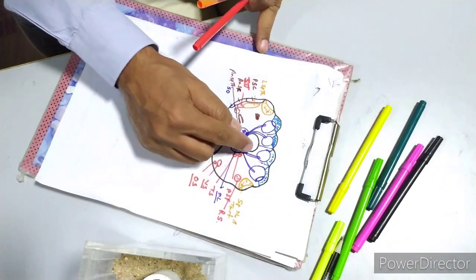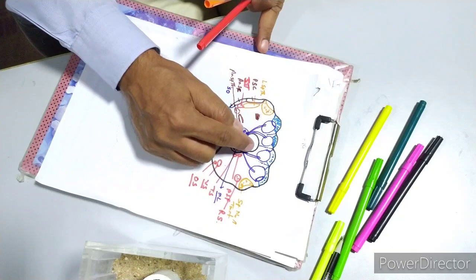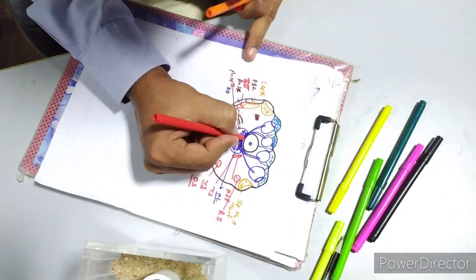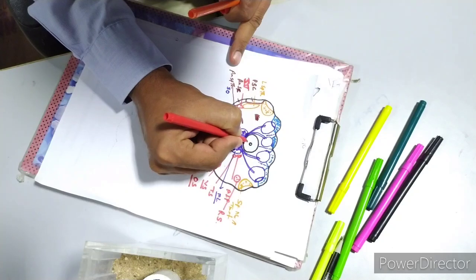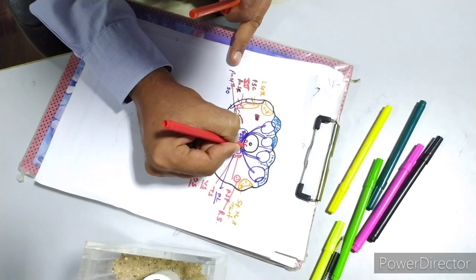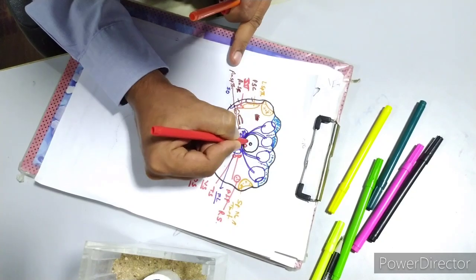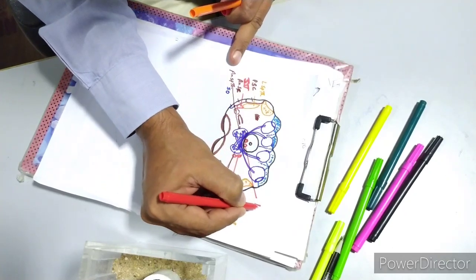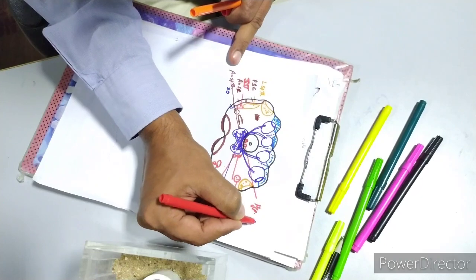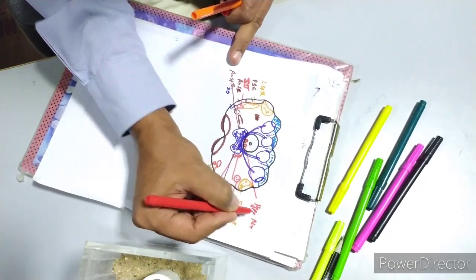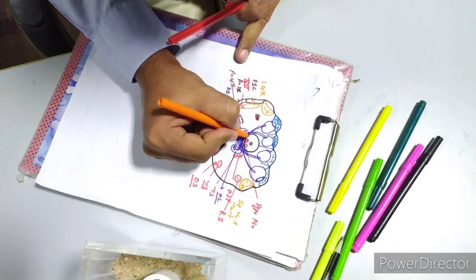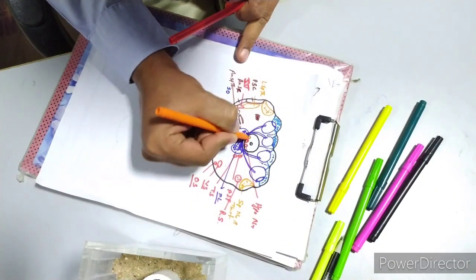Now new nuclei appear in the central gray matter. The first two nuclei appear here. This is the hypoglossal nucleus, for the hypoglossal nerve. Lateral to the hypoglossal nucleus there is the dorsal nucleus of the vagus.